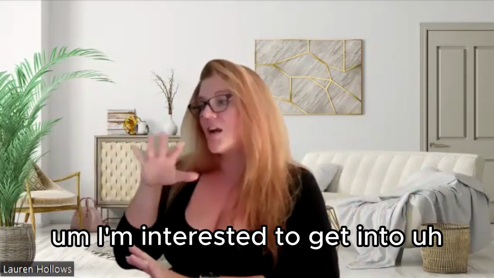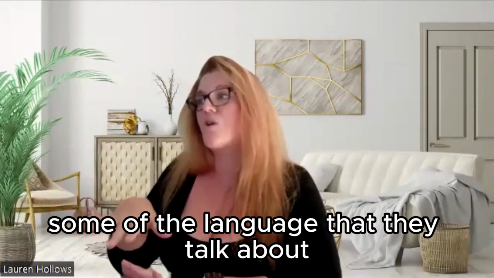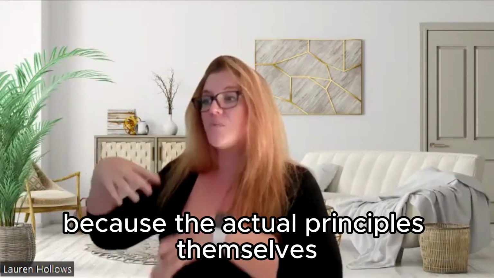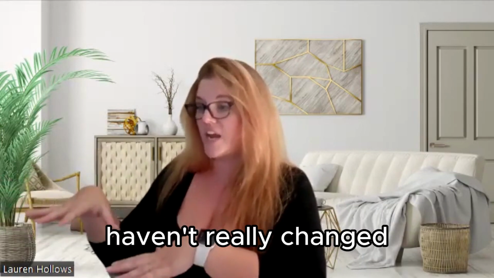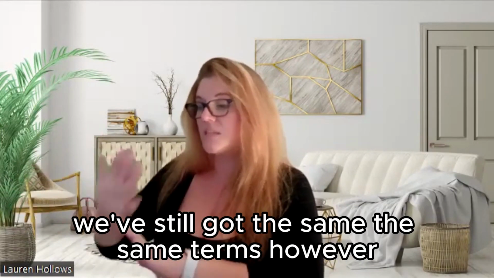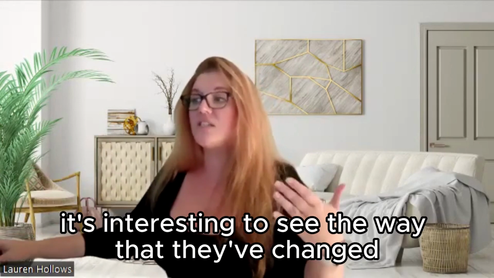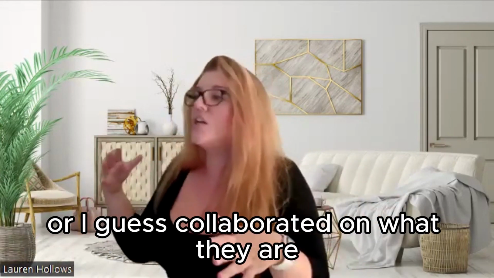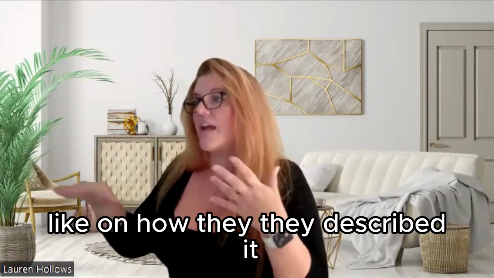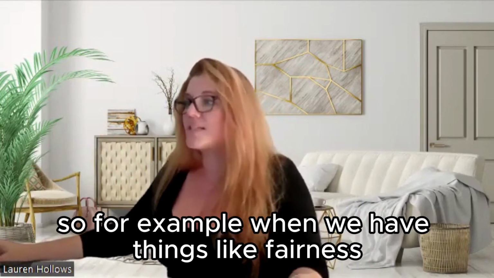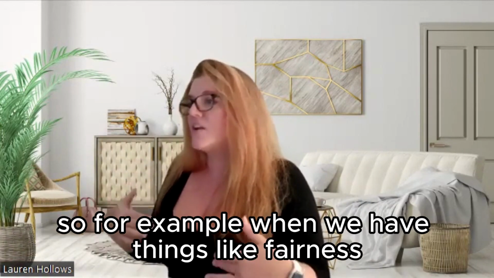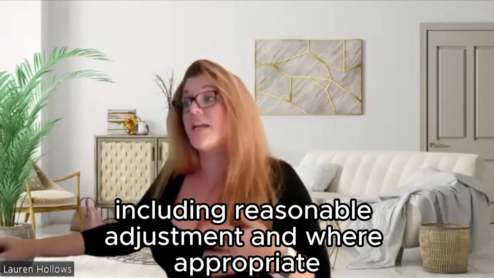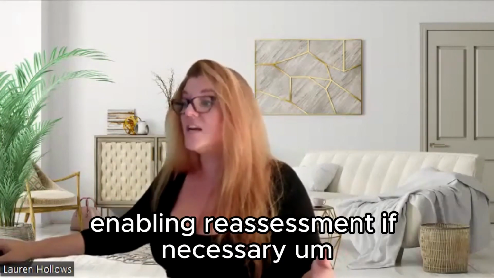I'm interested to get into some of the language that they talk about in the principles of assessment, rules of evidence, because the actual principles themselves haven't really changed. We've still got the same terms. However, it's interesting to see the way that they've changed, or I guess elaborated on what they are, on how they've described it. So for example, when we have things like fairness, taking into account the learner's needs, including reasonable adjustment, and where appropriate, enabling reassessment if necessary.